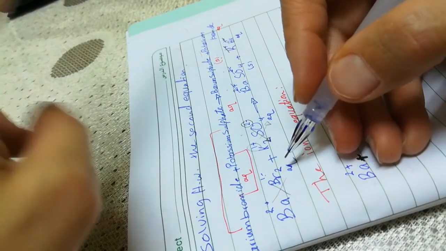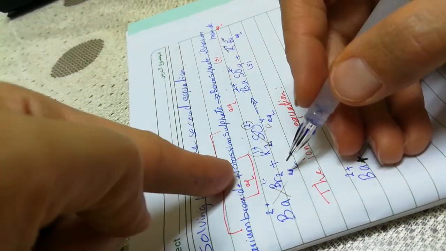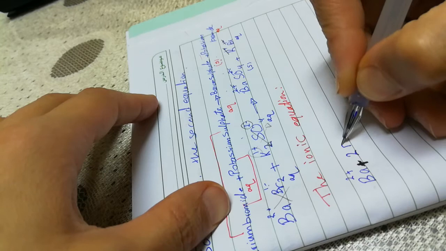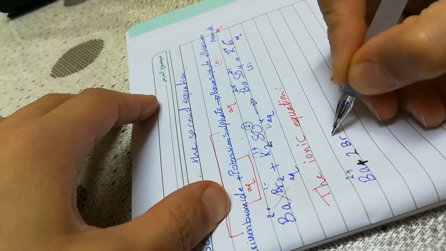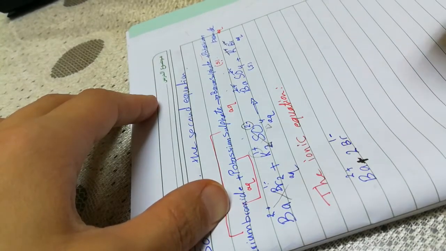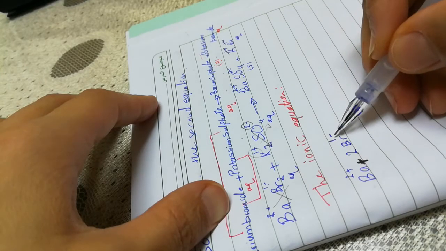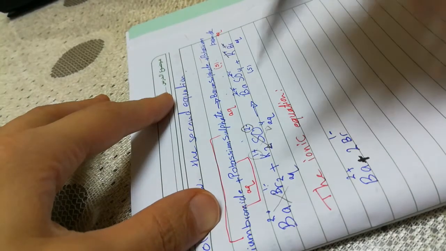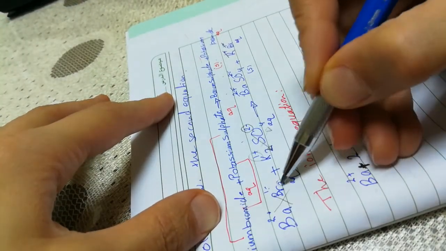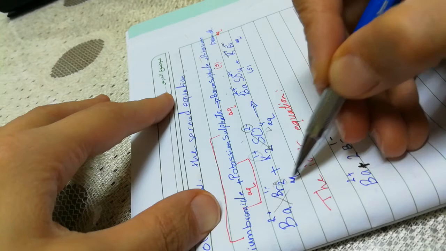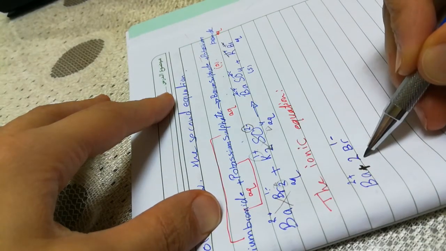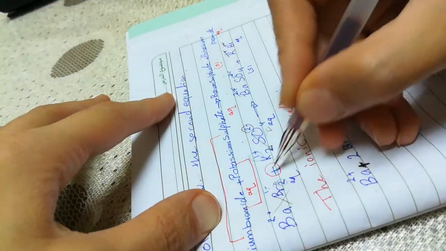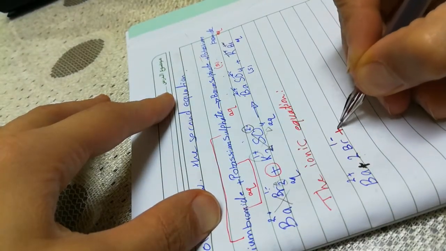Br2 means I have 2 ions of Br, so here 2 Br, -1. Don't change the total charge, it is always -1. Just this 2 that is written on the right side, write it on the left side. That's it.